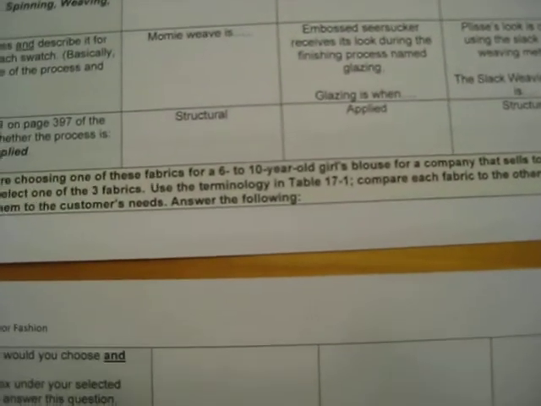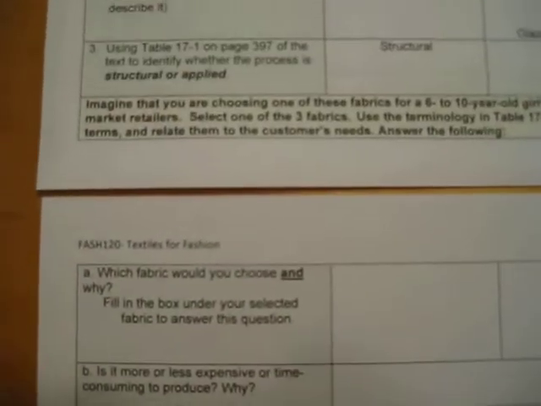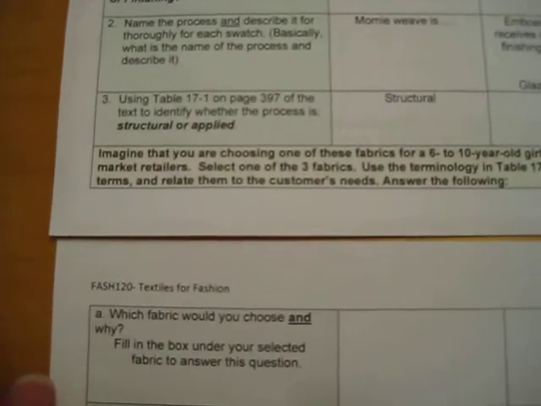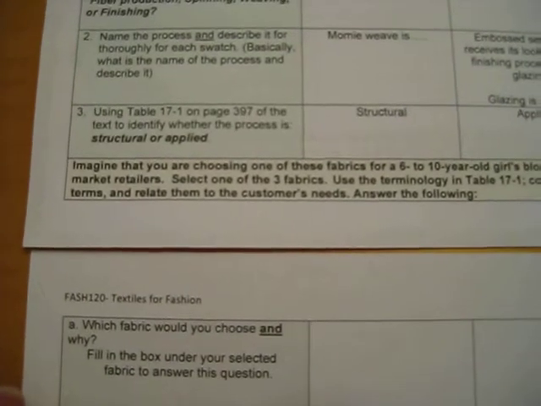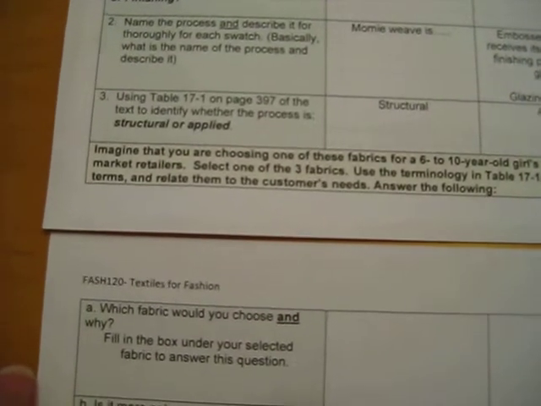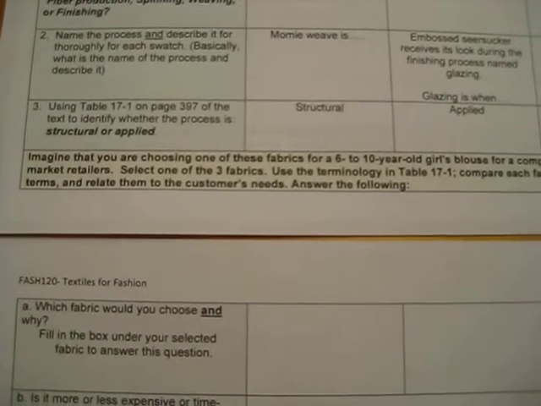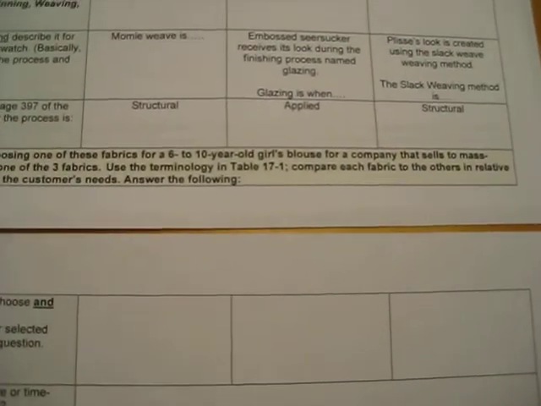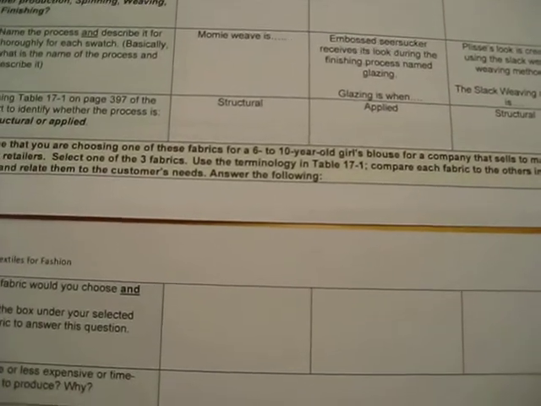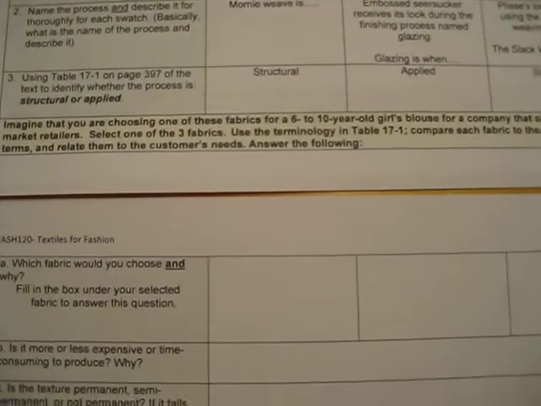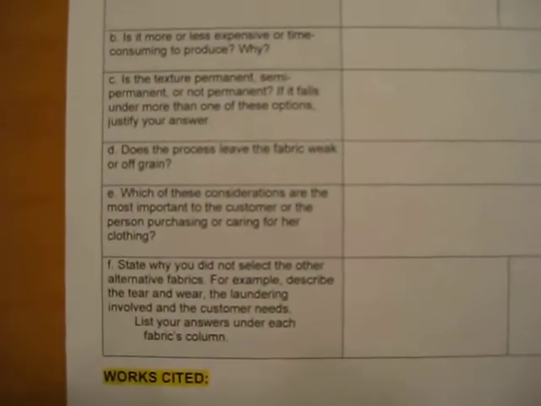So although it's simple right there, you're going to add more to it. So number 4, which is the next section, tells you to imagine that you are choosing one of these fabrics for a 6 to 10-year-old girl's blouse for a company that sells to mass market retailers. Select one of the 3 fabrics, okay, seersucker, embossed seersucker, or plissé, and use the terminology in 17.1. Compare each fabric to the others in relative terms and relate them to the customer's needs. And based on that decision, you're going to answer these questions, A through F.